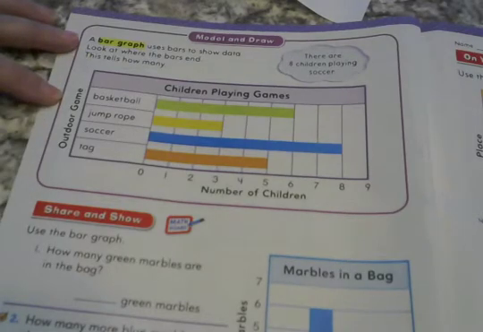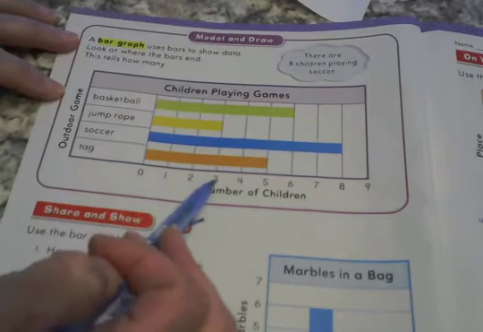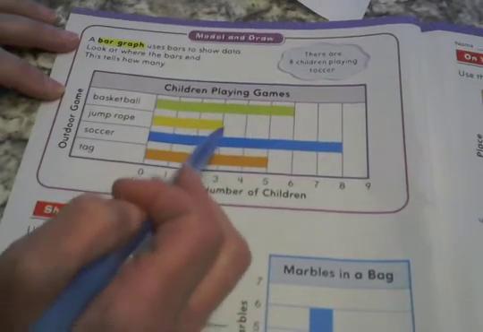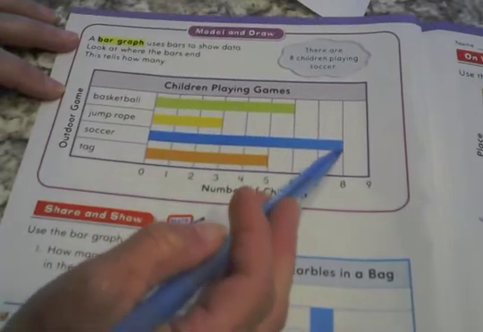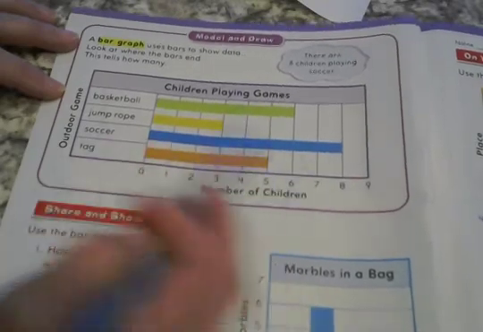A bar graph uses bars to show data. Look at where the bars end. This tells how many. So you can tell the yellow is 3 because it ends on the 3. The blue is 8, and so on and so forth.